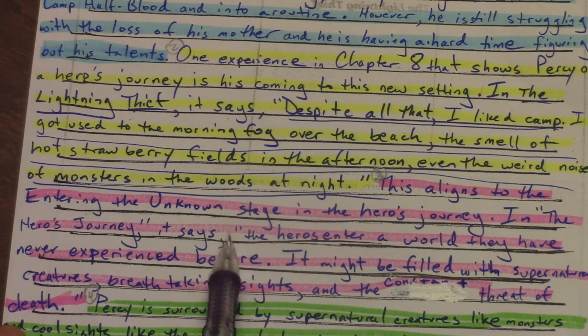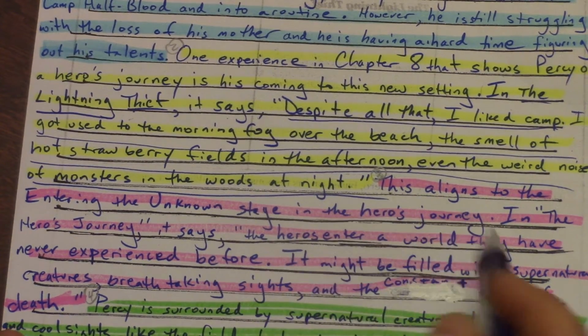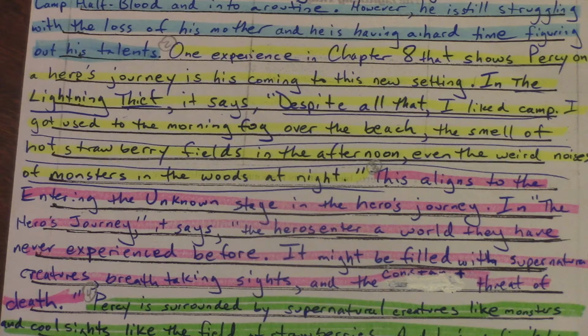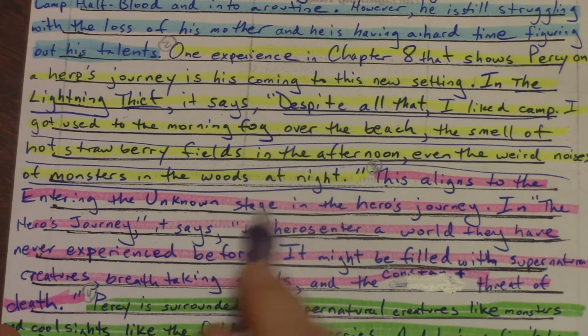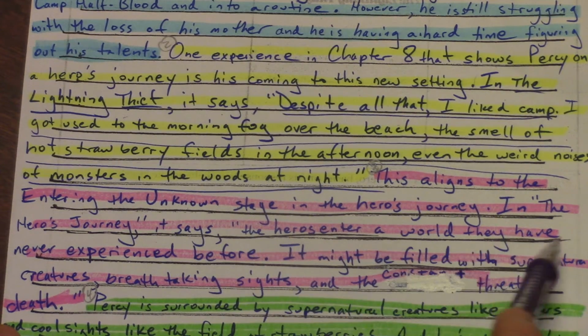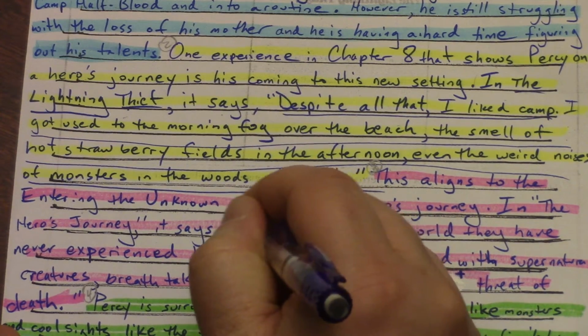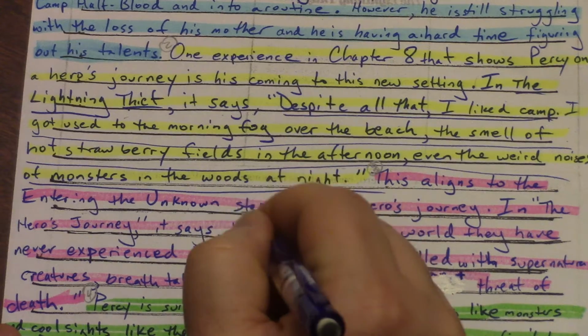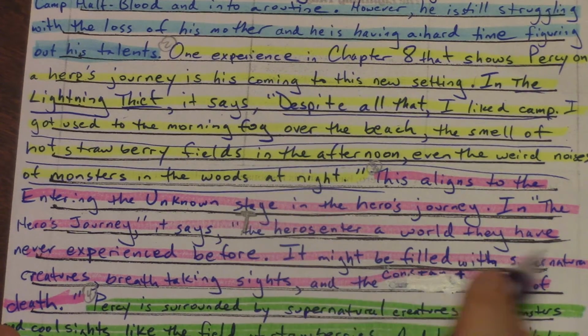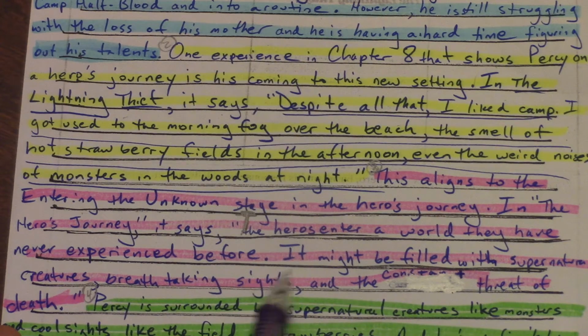In the hero's journey, it says, and here's my quote, right? I did the same thing as I did up here. In the hero's journey, it says, "The heroes enter a world they have never experienced before." This "the" should actually be capitalized. "The heroes enter a world they have never experienced before. It might be filled with supernatural creatures, breathtaking sights, and the constant threat of death."